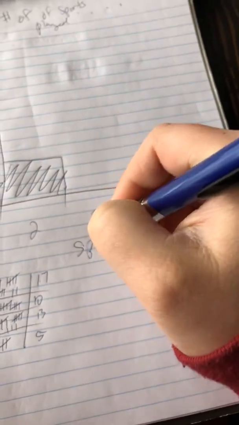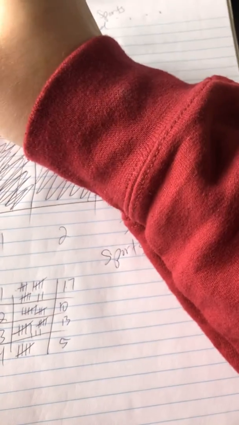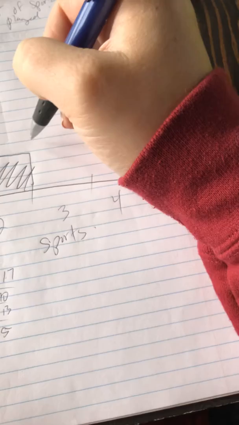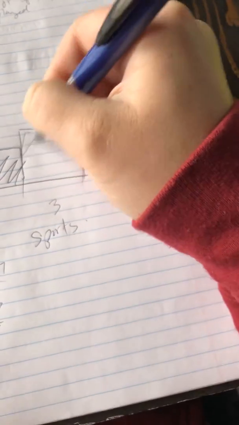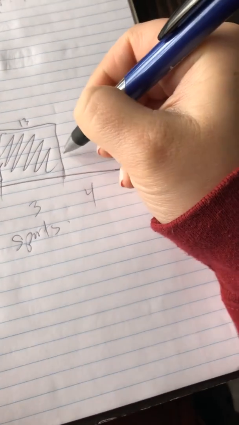I'm labeling this sports, and this is people, or number of students. For 3, I had 13, so I'm going to go about up to here. And you can write the numbers above it too on your data displays. If you're cutting it in between here, that's fine. And for 4, I had 5.